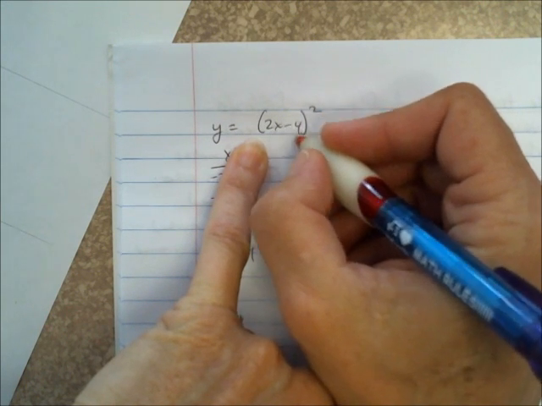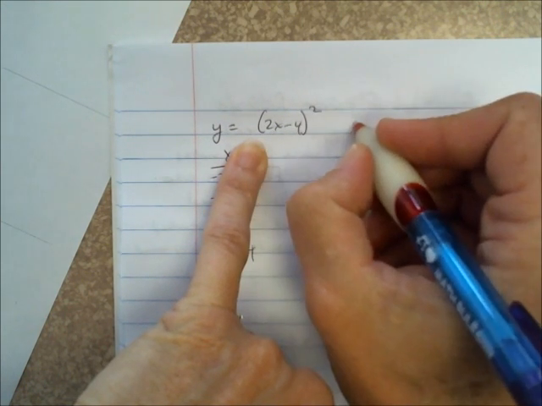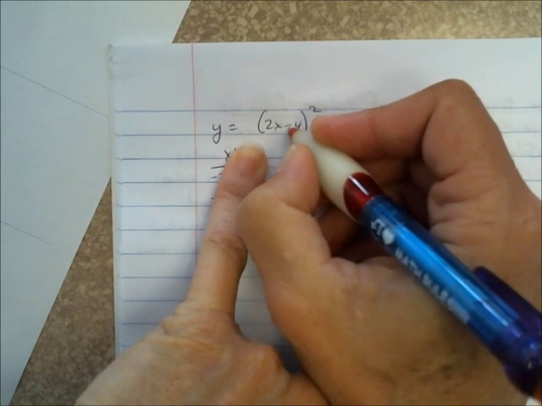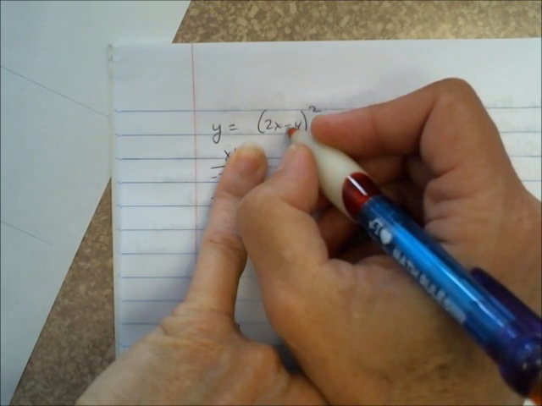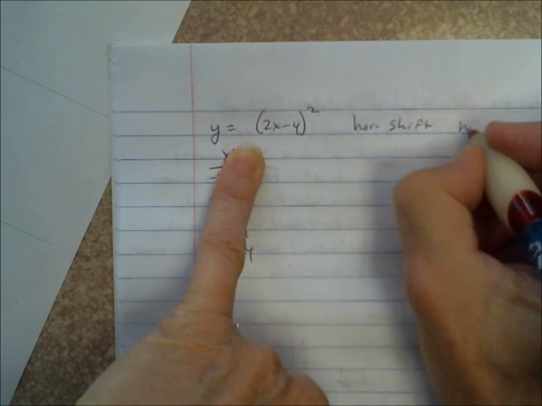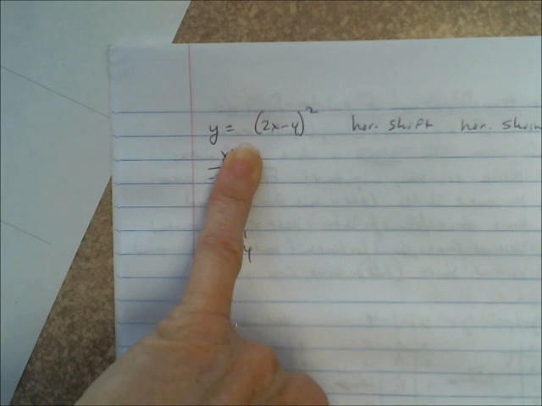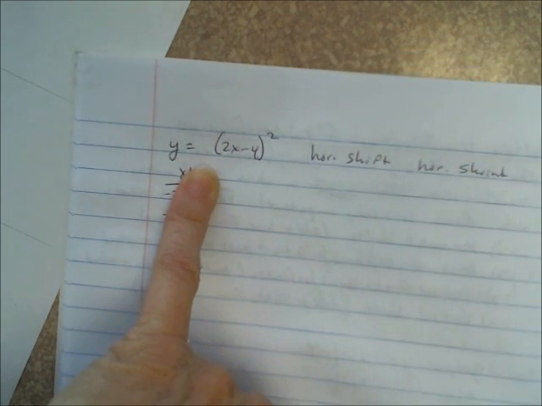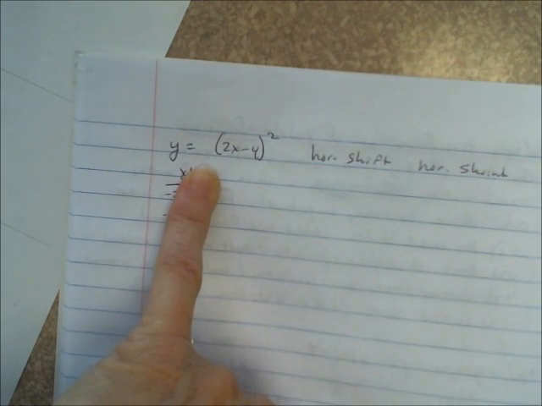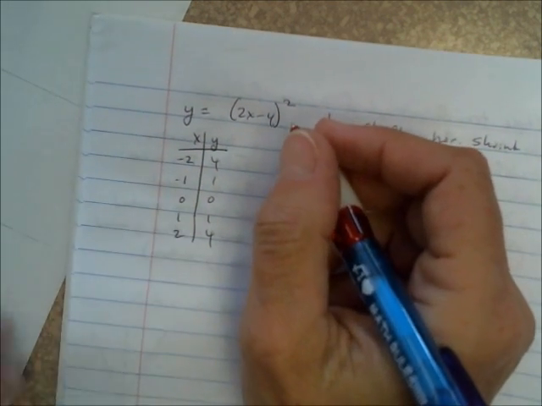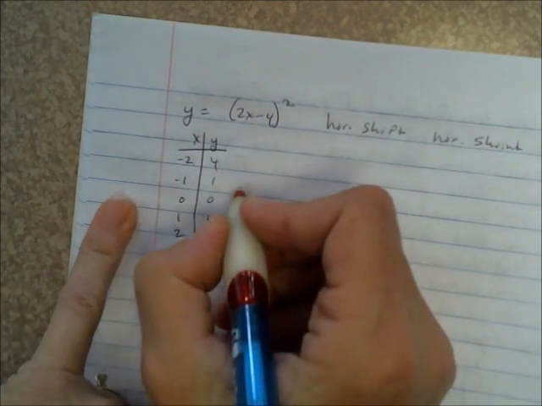We have a horizontal shift of 4, so we're going to be adding 4 to all of our x's. And then we have a horizontal shrink, which means that we're going to be dividing all of our x values by 2. So let's take a look at what happens here.